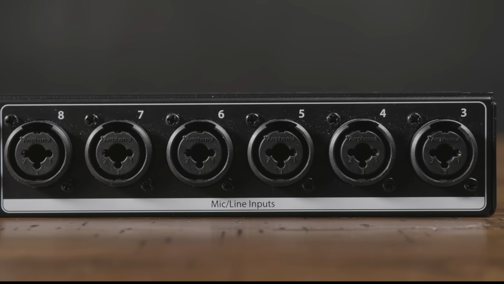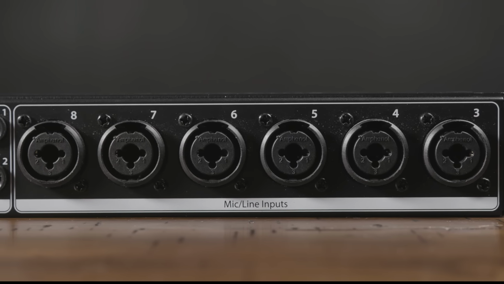Next, you should look at the input and output connections on the audio interface and the number of channels. The input connections allow you to get signals into the audio interface, and examples include microphone inputs, obviously for microphones, and you want to ensure that the interface has 48-volt phantom power for use with condenser microphones. You may also need line-level inputs for keyboards, mixers, and other audio gear, instrument inputs for guitars and basses, and digital inputs which can allow for expanding the interface with additional gear.